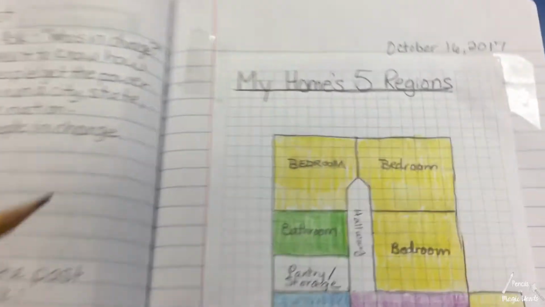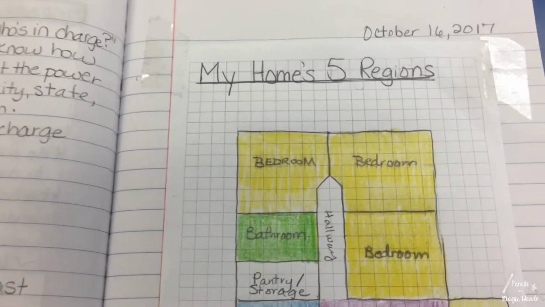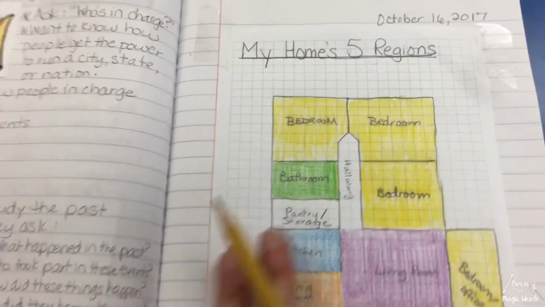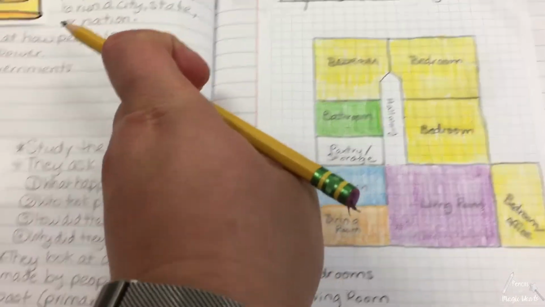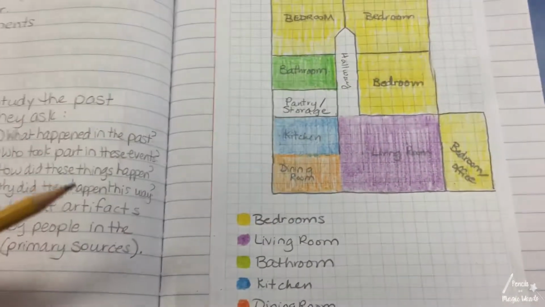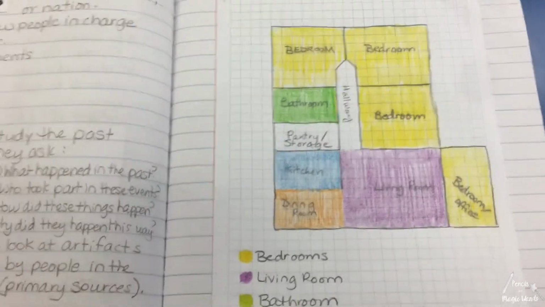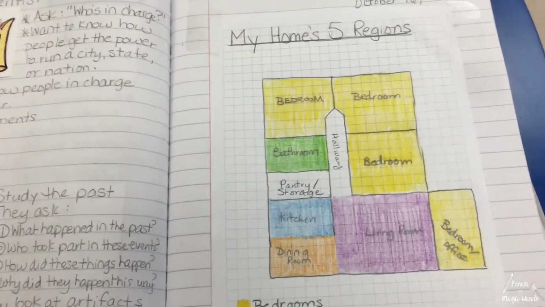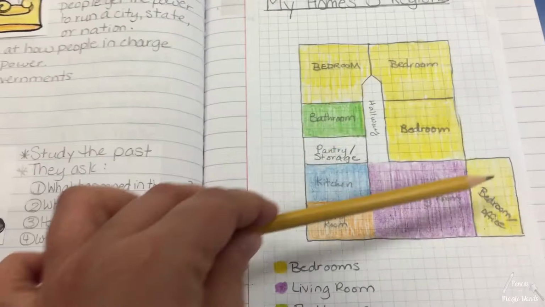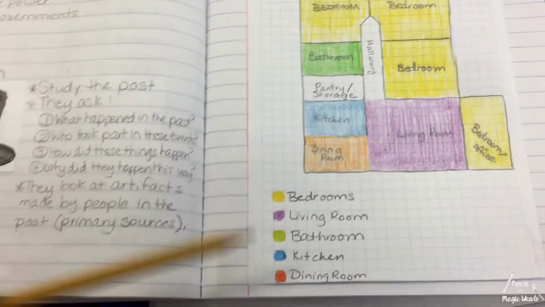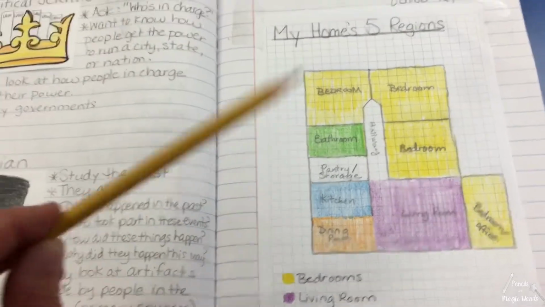So today, in order to introduce them to Chapter 2, which is the regions of the United States, they created their home maps. I gave them this half sheet of graph paper that I just made really quickly on Word. And I had them think about how their home looks from the top view if they were to look at it without any roof on top of the house. They had to section off their homes according to the different rooms and then choose a different color to separate their homes into 5 regions.